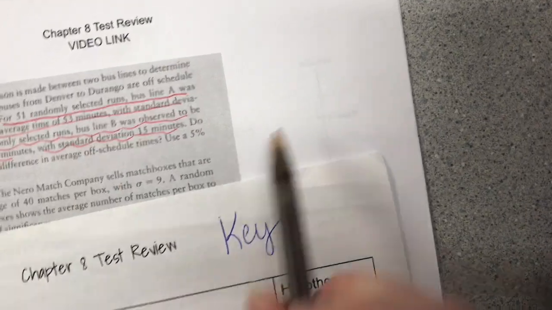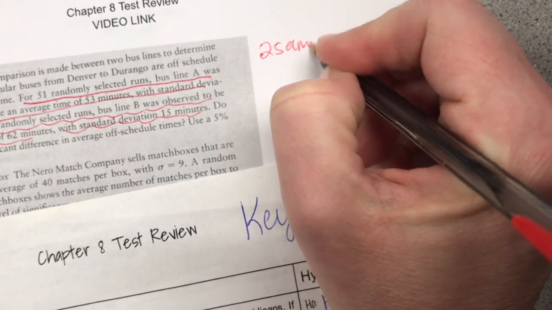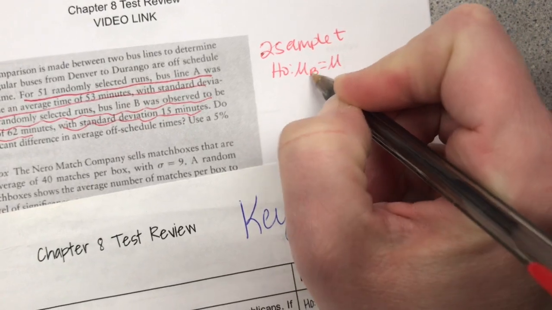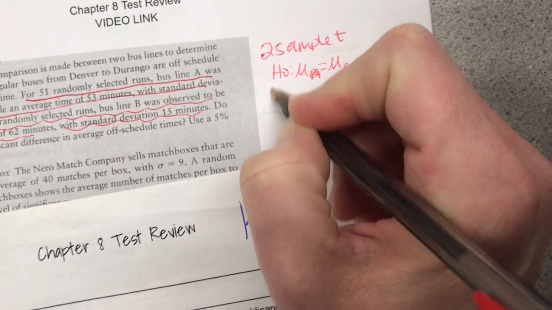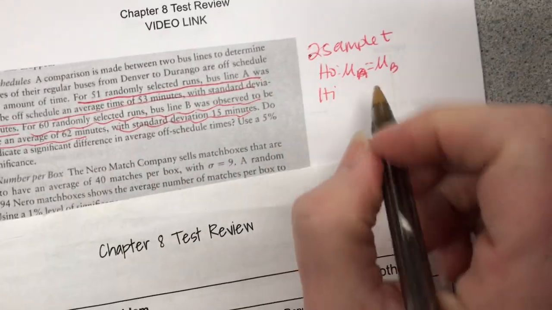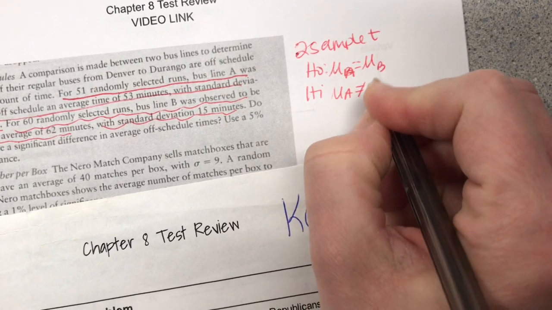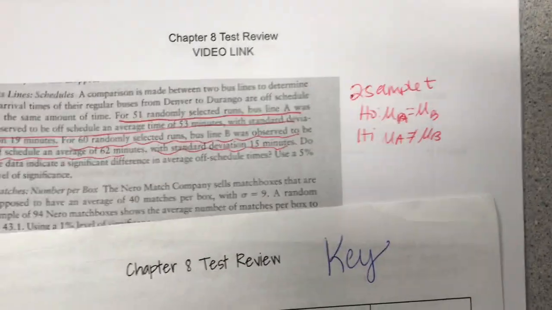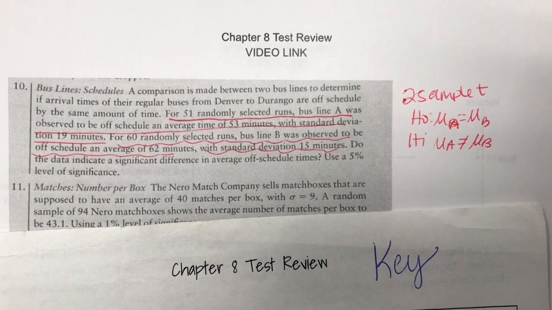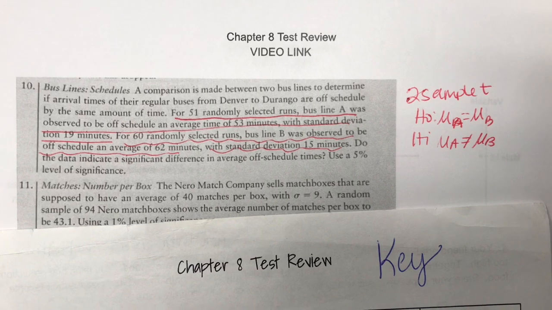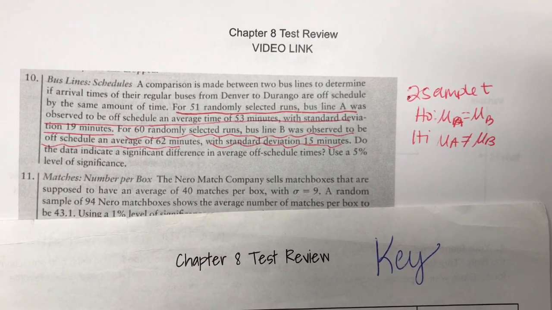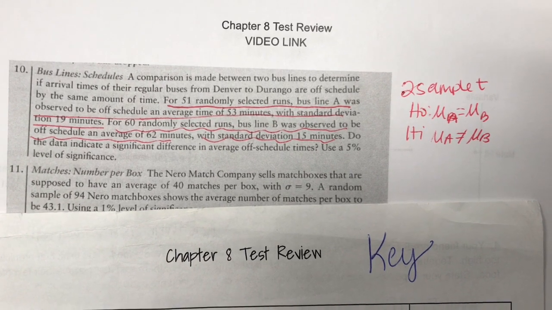So the type of test would be a two sample t-test. Your null hypothesis is bus A, I should say A first, and bus B are equal. And our alternative, does the data indicate a significant difference? So would be bus A is not equal to bus B. I'm going to come back to this later and have it entered in my calculator, and then you guys can check that. But I feel like you should be able to run that test pretty easily. What I'm hoping that this does is just helps you decide what type of test to use.